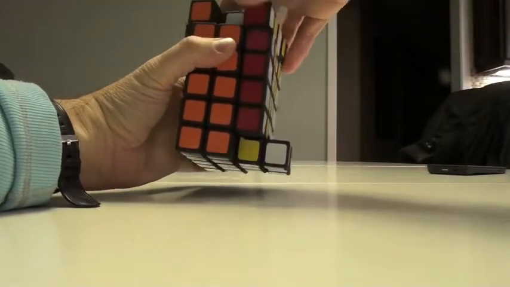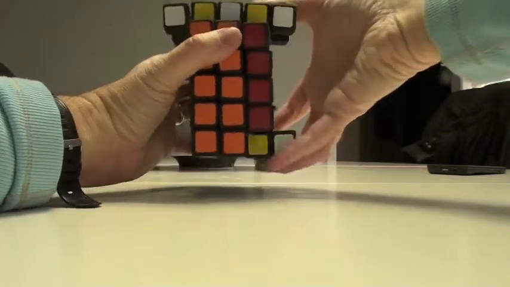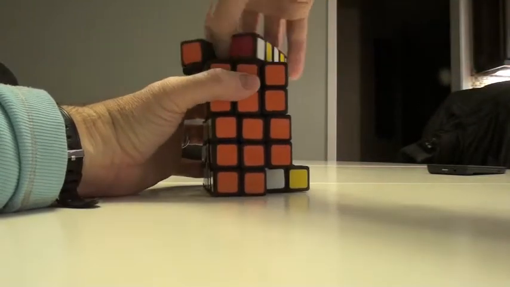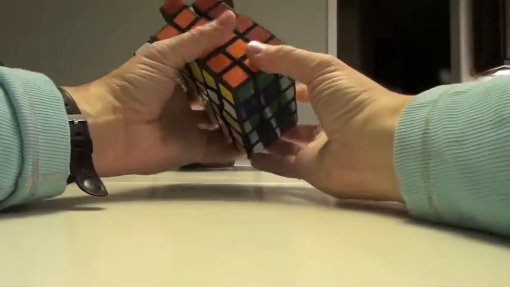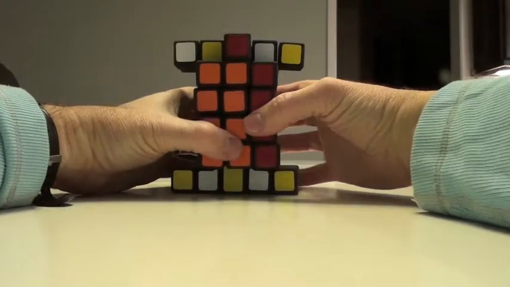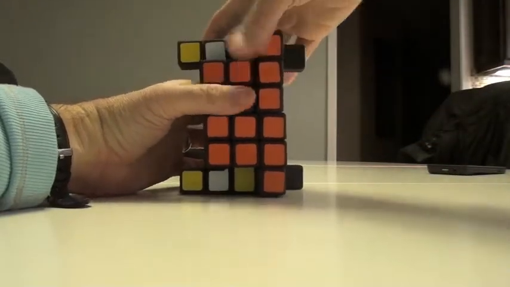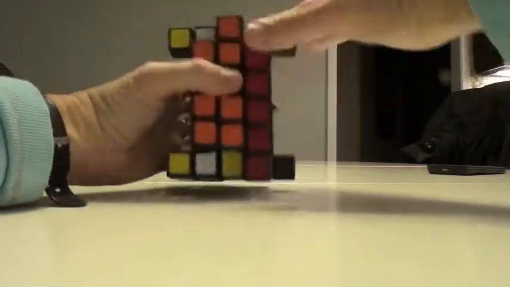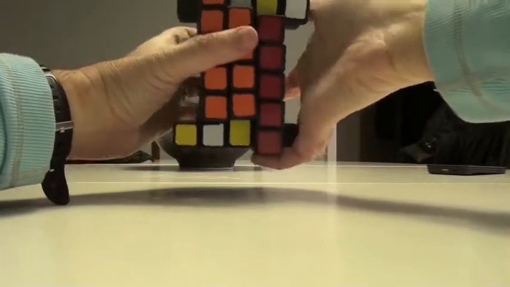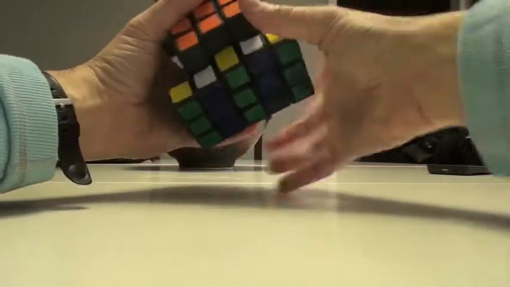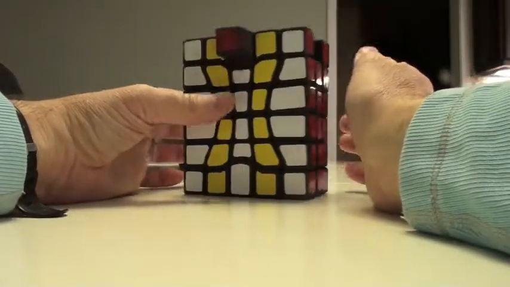2R, U, 2R, UI, 2R, UI here, DI over here, 2R, UI, 2R, U, and 2R. This is moved back. Okay, so all of our corners are in, so it's just a matter of middle swaps.